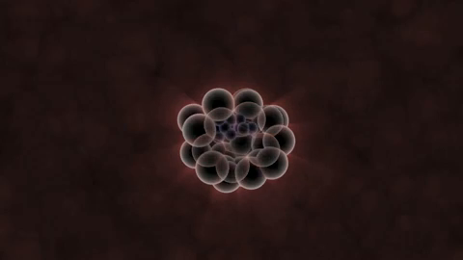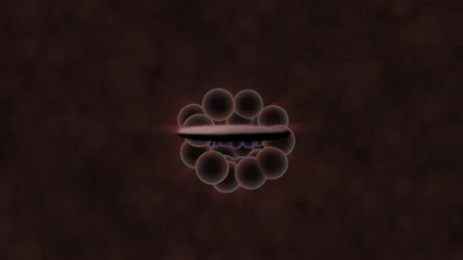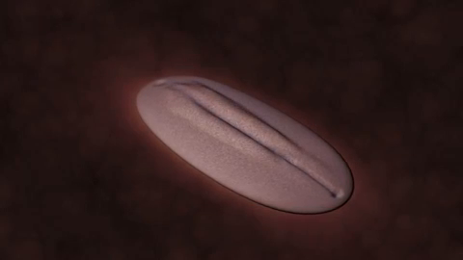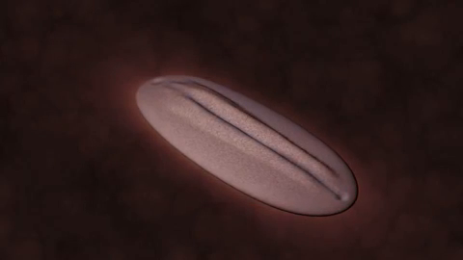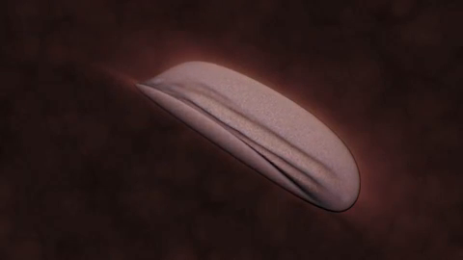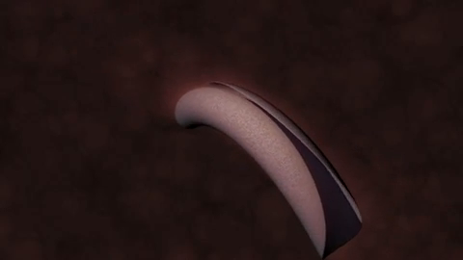Now we see the inner cell mass form into a disc. And at 14 days, we can see the primitive streak form, which establishes the line of bilateral symmetry. Then the cells in the disc migrate as development continues. As the cells on one side of the disc grow faster than those on the other side, the whole disc rolls into nested tubes that will become the gut canal and other tissues.